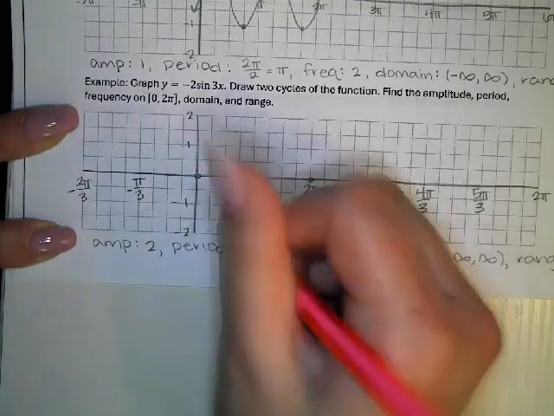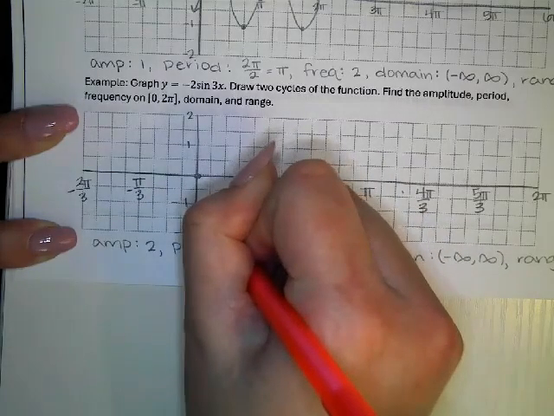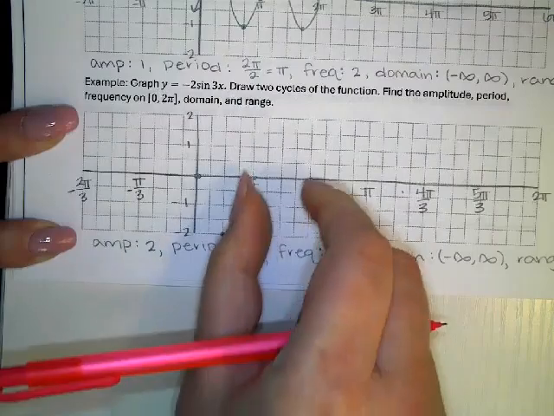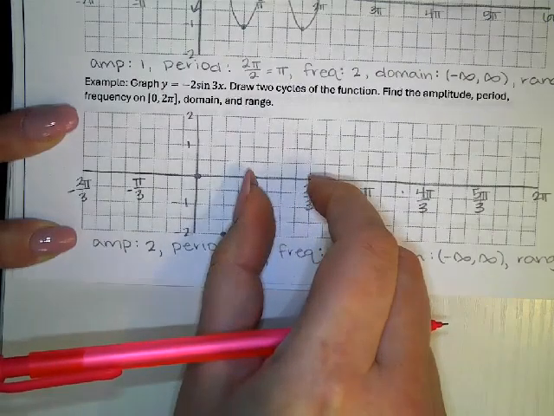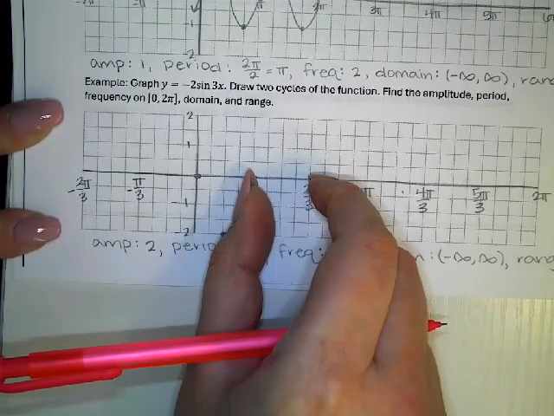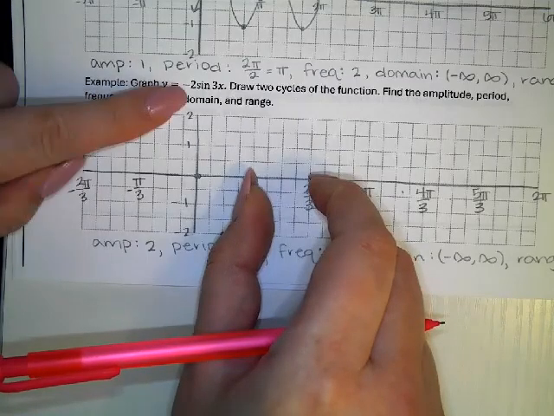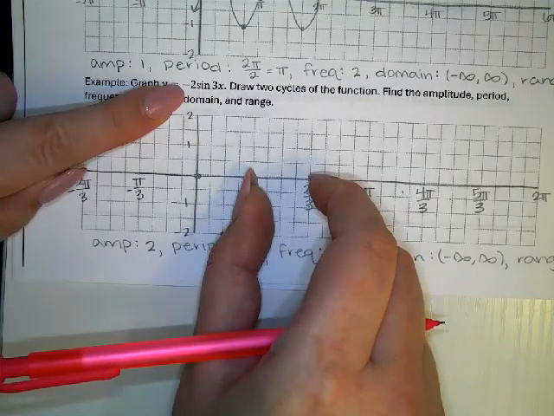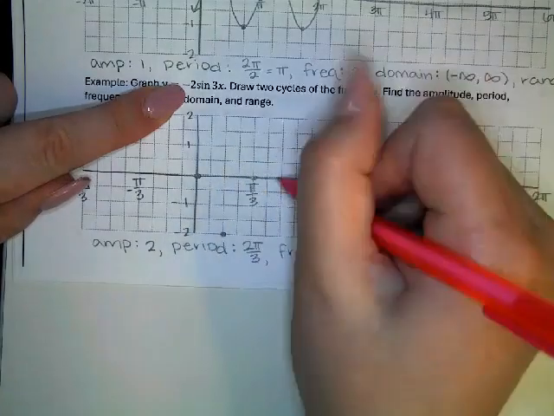Normally between the second 2 points, I would go down to 1, but instead I'm going to have to go to 2 because this is an amplitude of 2. And because the graph is upside down, I have to go in the opposite direction. So instead of going to 1, I'm going to go to 2 for an amplitude of 2, and I'm going up because it's upside down.